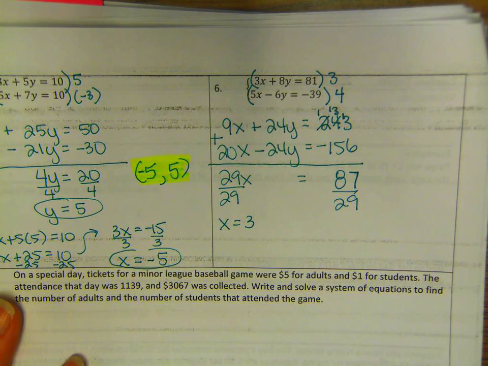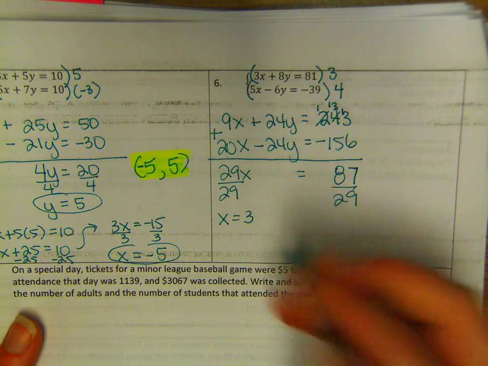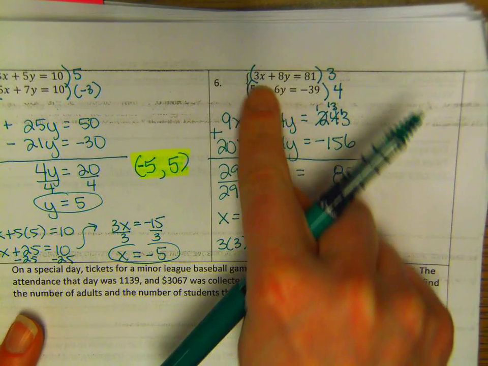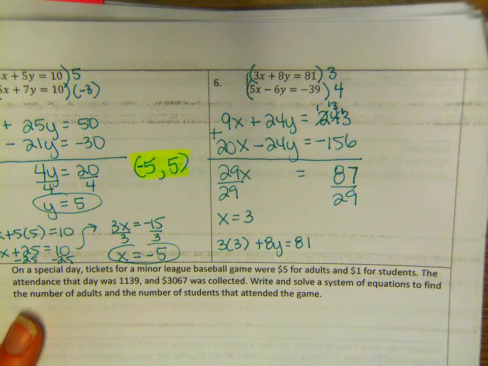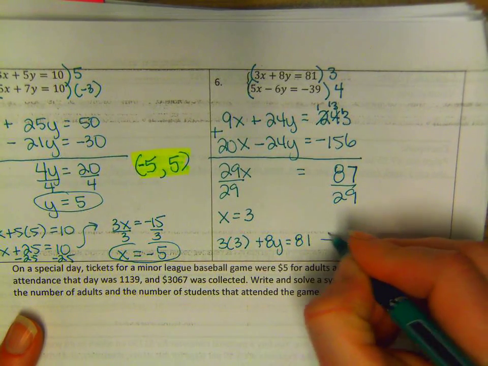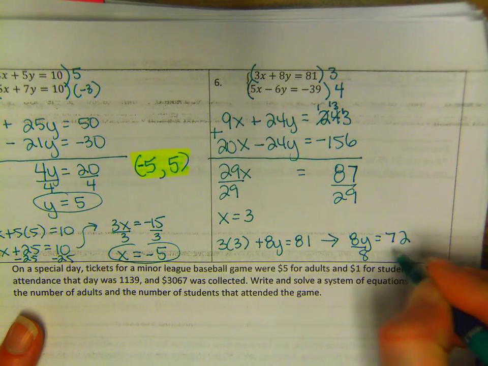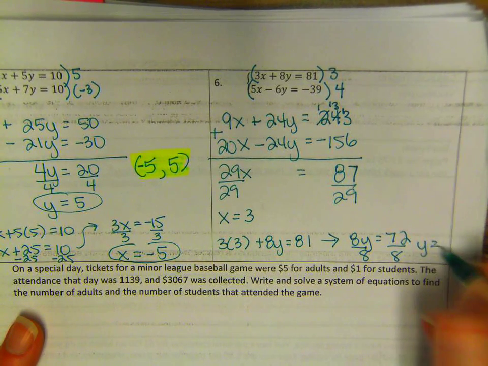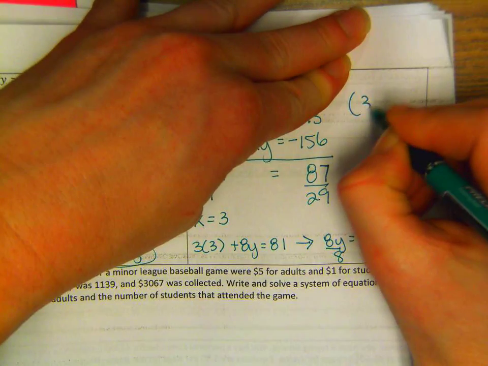So what's my next step? Plug in 3 for x. And I'm going to pick the top again. So I'm going to do 3 times 3 plus 8y equals 81. What's 3 times 3? 9. So I'm going to subtract 9 from both sides. I get 8y equals 72. Now what? Divide by 8. y equals 9. The solution is 3, 9.